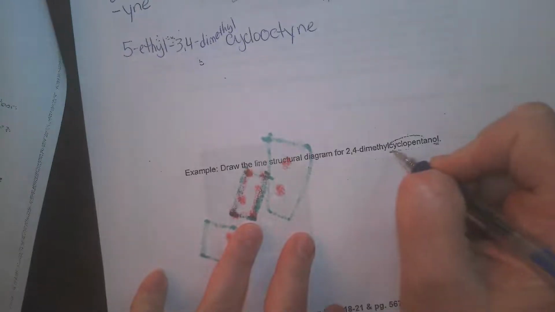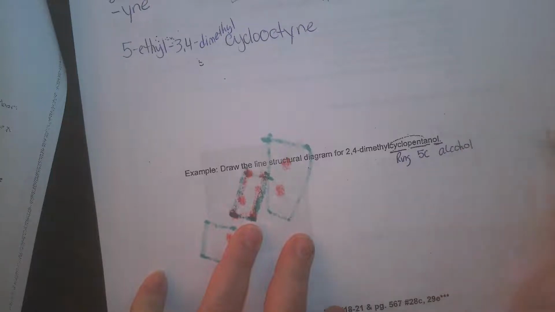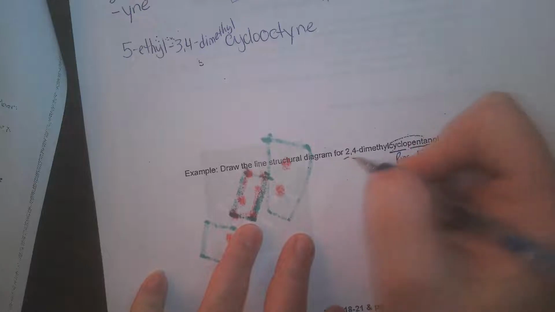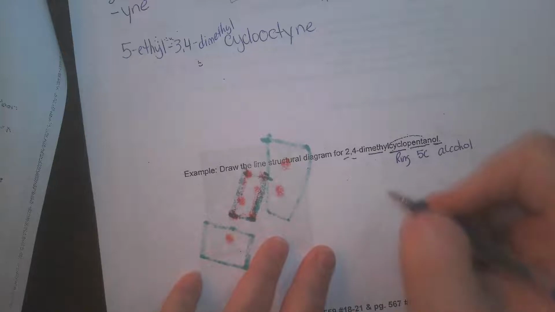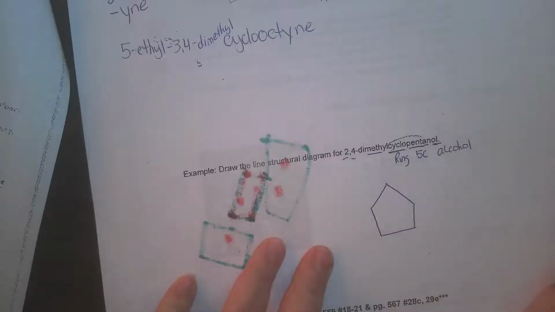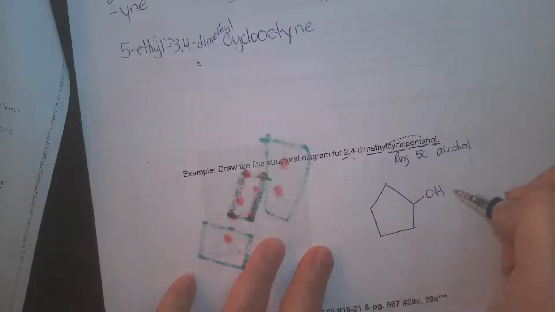So this piece here, cyclo means it's a ring. Pent means it's 5 carbons. And it's got an alcohol group on it. And then on 2 and 4, we have a methyl group. So let's draw a pentane ring, which is just the pentagon. So 5 carbons. And we're going to start with the alcohol group because bonds and alcohols trump.